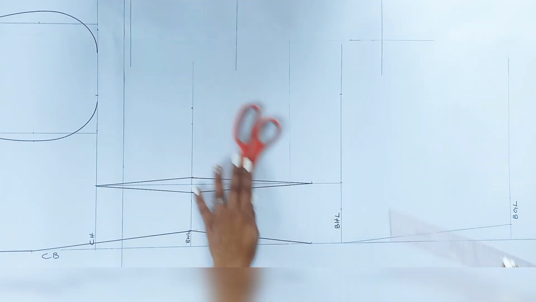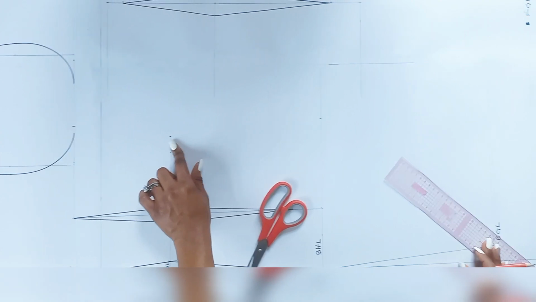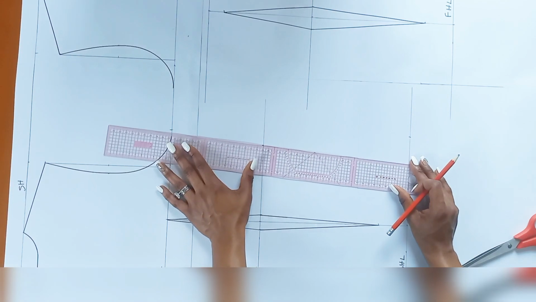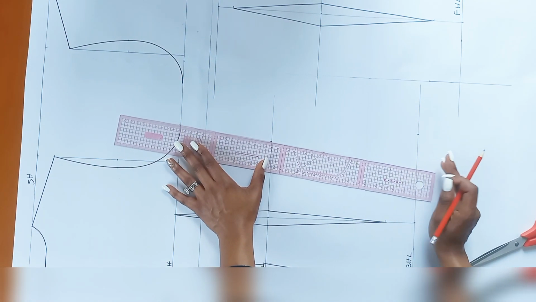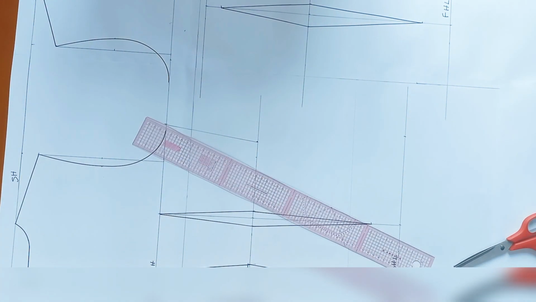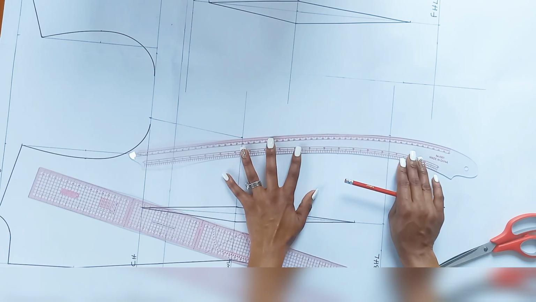So now we're going to connect the points where we marked our bust measurements, our waist measurements, our hip measurements. So this is what we'll do. I'll use a straight ruler to connect from the bust to the waist, and then making use of my hip curve ruler, I'll connect to where I marked my hip.